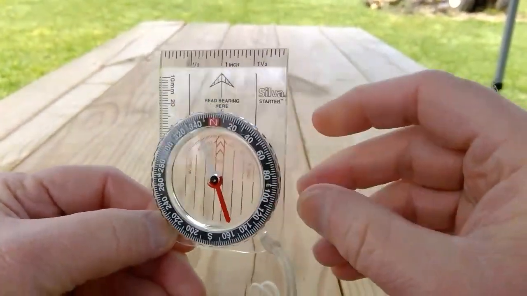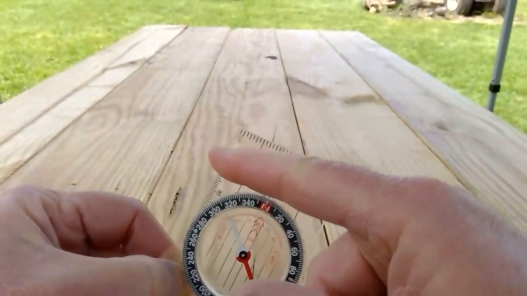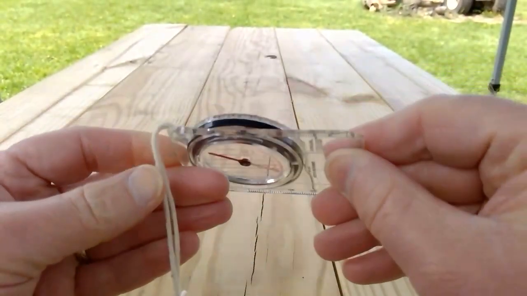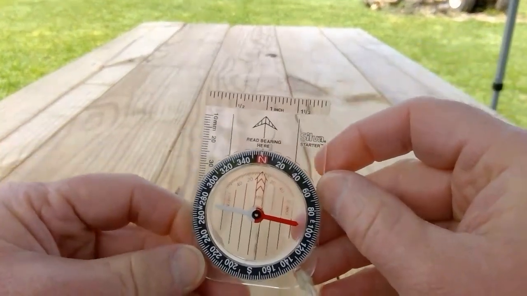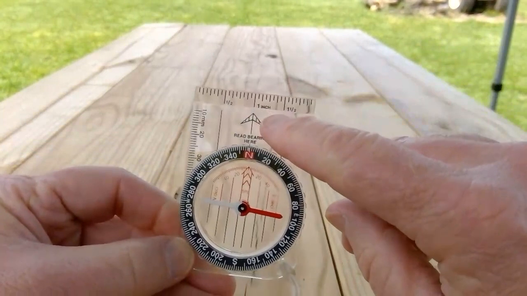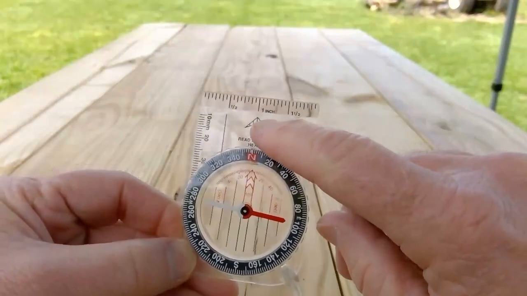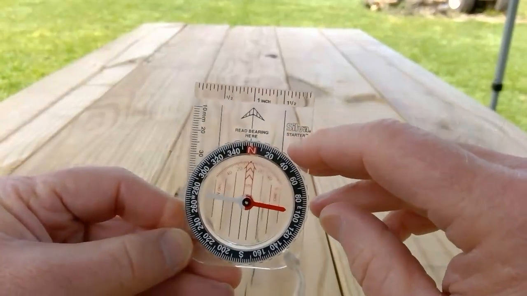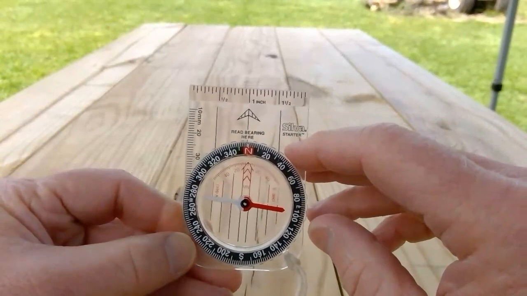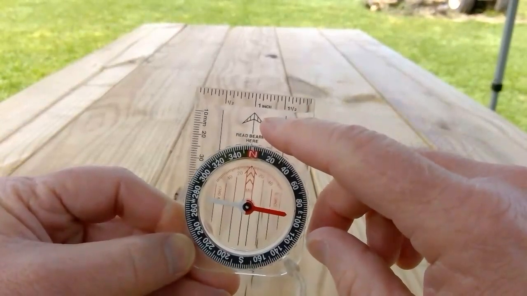So first part is the base, which is just this piece right here, the flat part of it, the base. Printed on the base right here is the direction of travel arrow. This black arrow right here is the direction of travel arrow. When your compass is set correctly, that's the arrow that will tell you the direction to go.